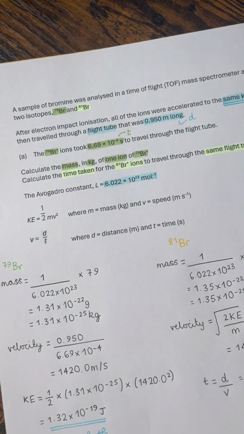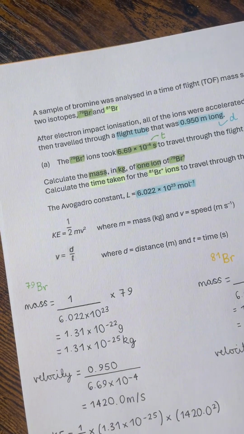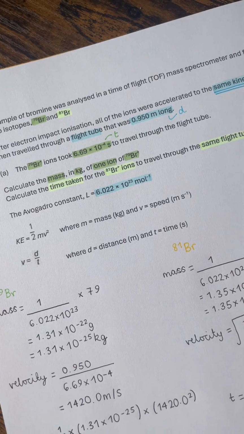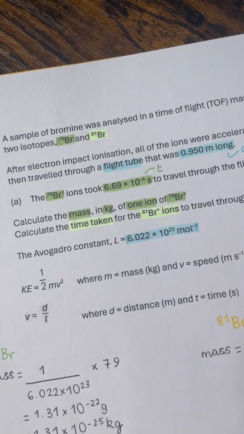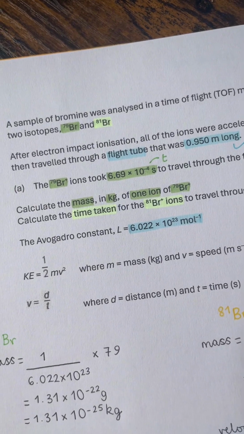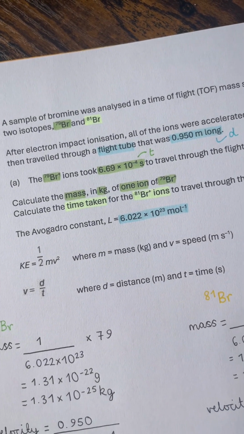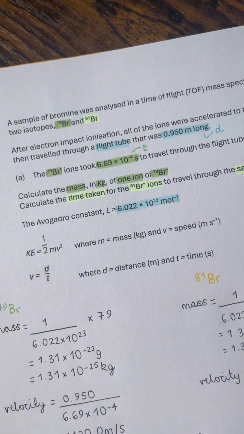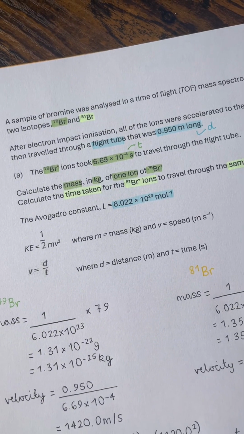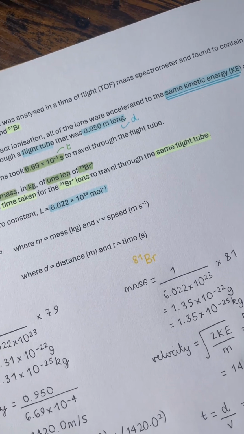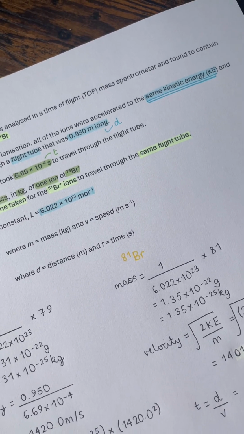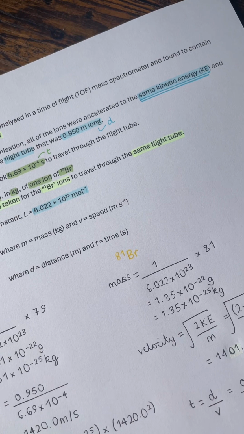So let's dive into this question. We've been told a sample of bromine was analysed in a time of flight mass spectrometer and found to contain two isotopes, 79 bromine and 81 bromine, and I've colour coded those in green and yellow throughout the question. After electron impact ionisation, all of the ions were accelerated to the same kinetic energy, and that is fundamental for how we're going to approach this question.